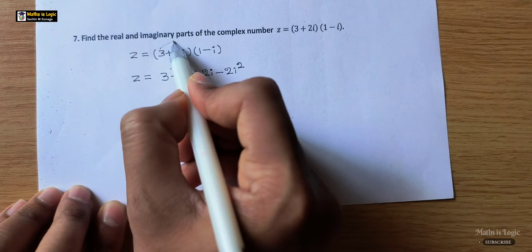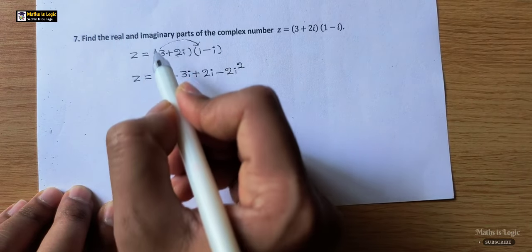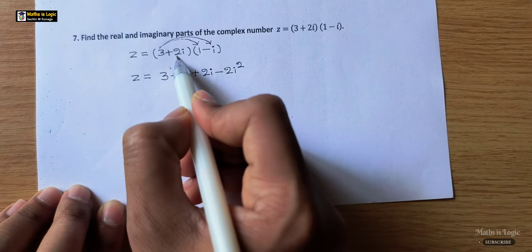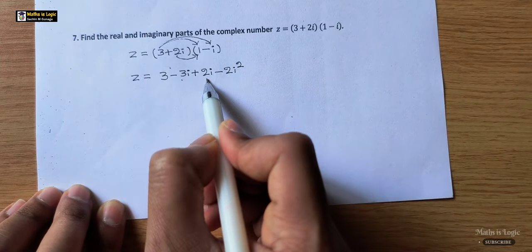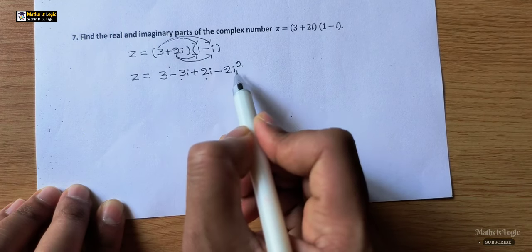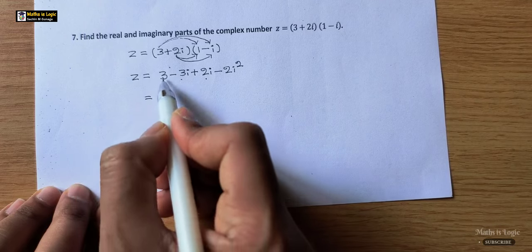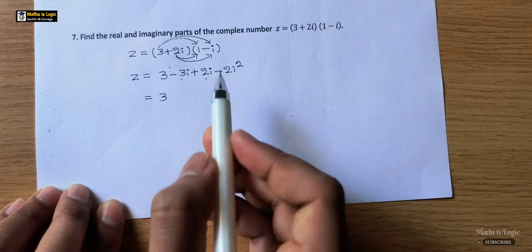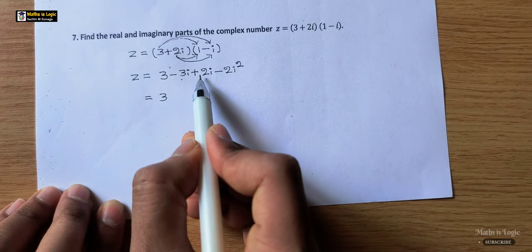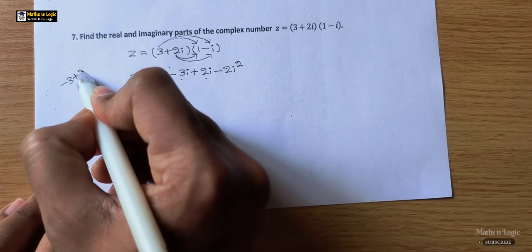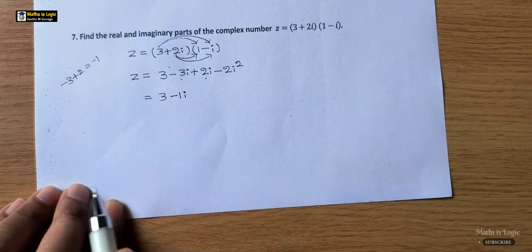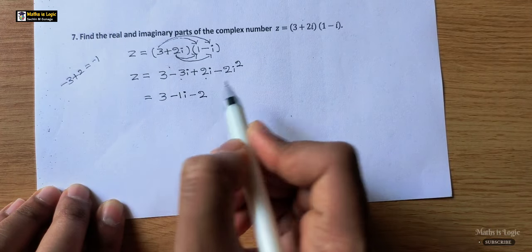Correct? First 3 into 1 is 3, so 3 into minus i is minus 3i, 2i into 1 is 2i, so 2i into minus i is minus 2i square. So z equals 3, you keep it as it is, and combine the imaginary parts: minus 3 plus 2 is minus 1, so it is minus 1 times i, minus 2i square as it is.